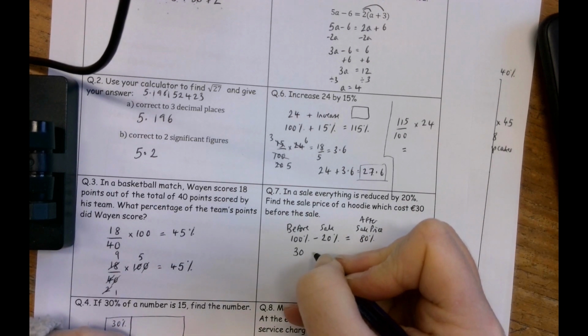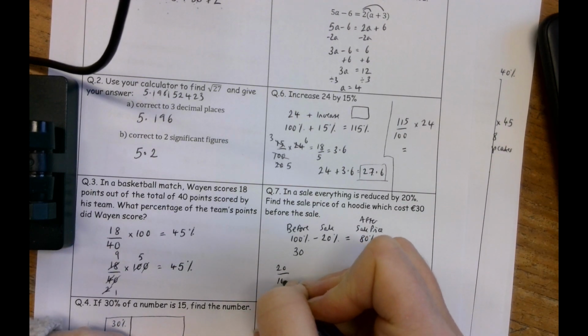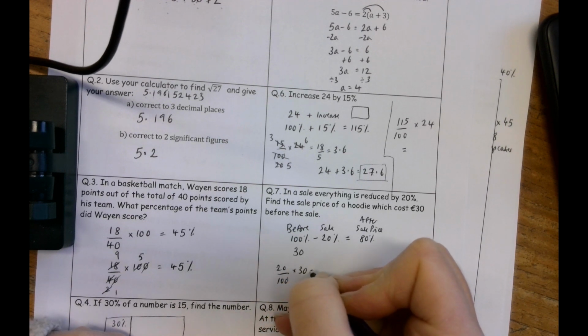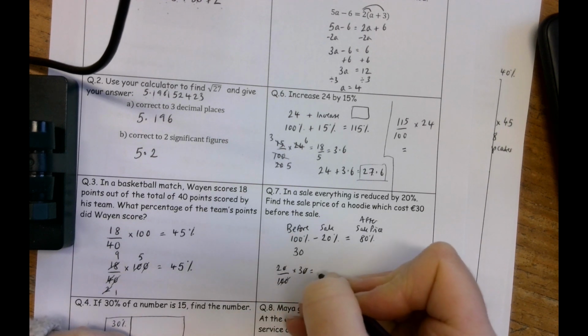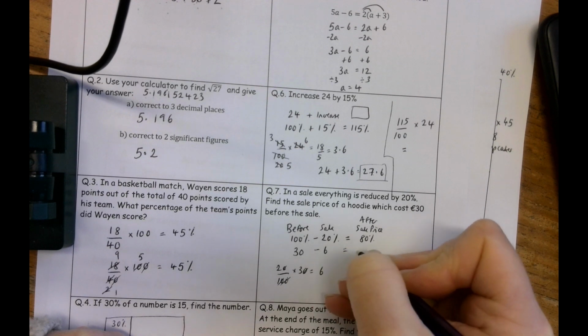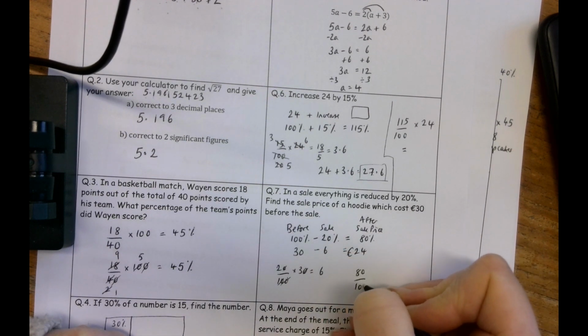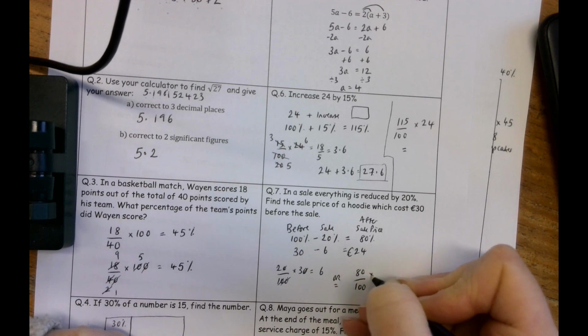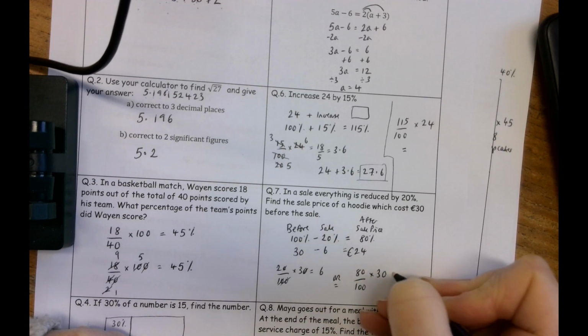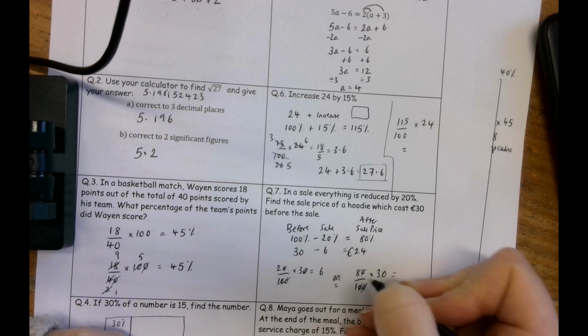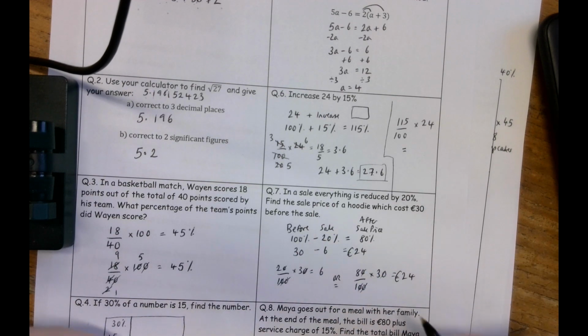So two ways again, I can either find 20% of 30, which is 6, and subtract, which is €24 for the sale price, or I can find 80% of 30. And that'll be my price, €24.